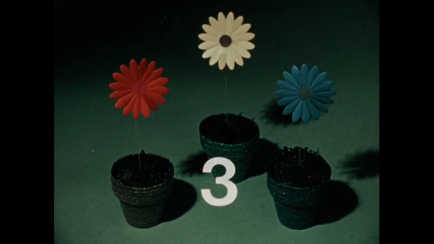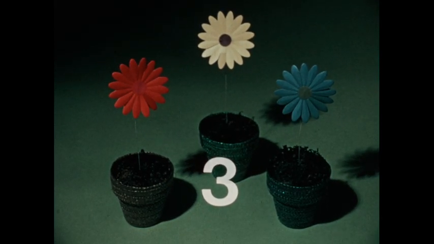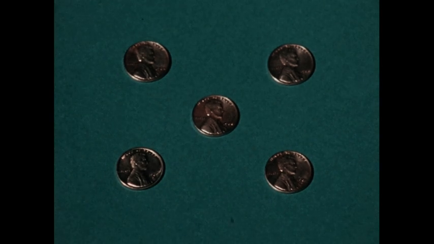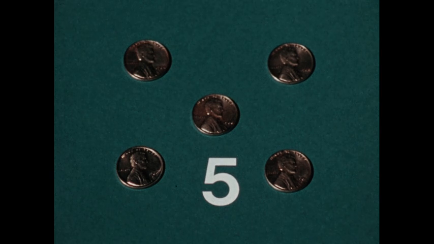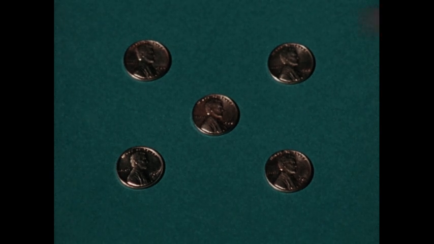A set of 3 paper flowers, a set of 0 paper flowers. How many pennies are in this set? Right. How many pennies are in this set? Right. 0 is the number of the empty set. 0 is a number, just like 1, 2, 3, and the others you know.